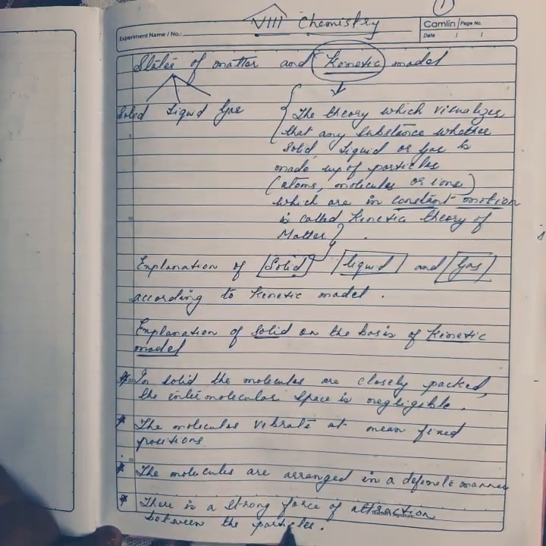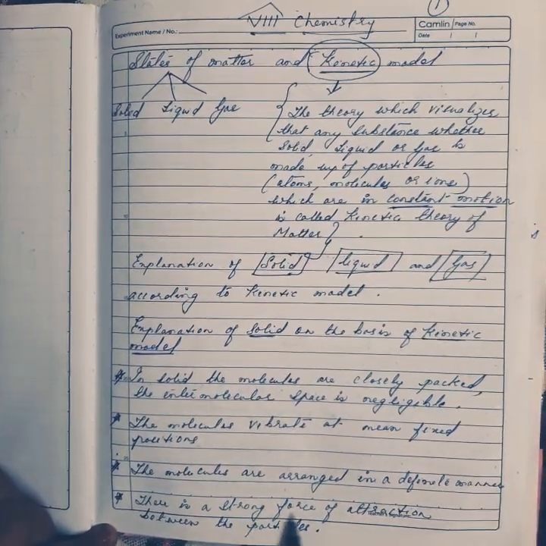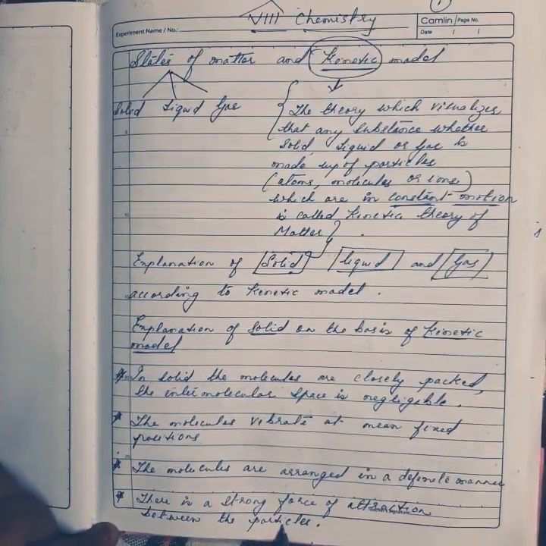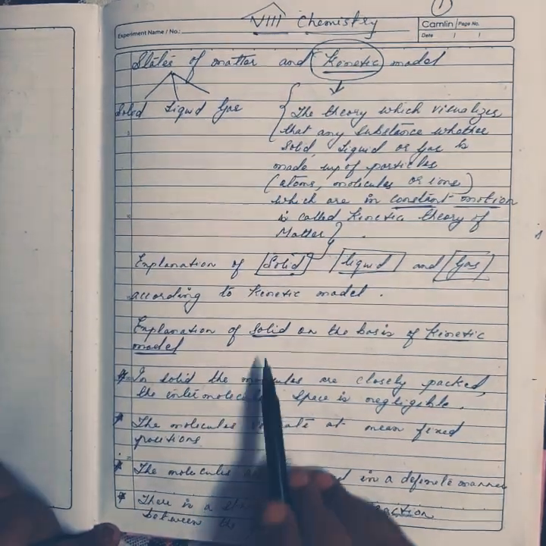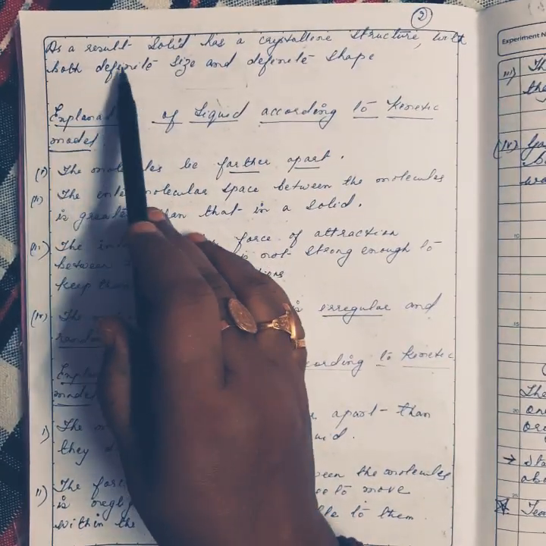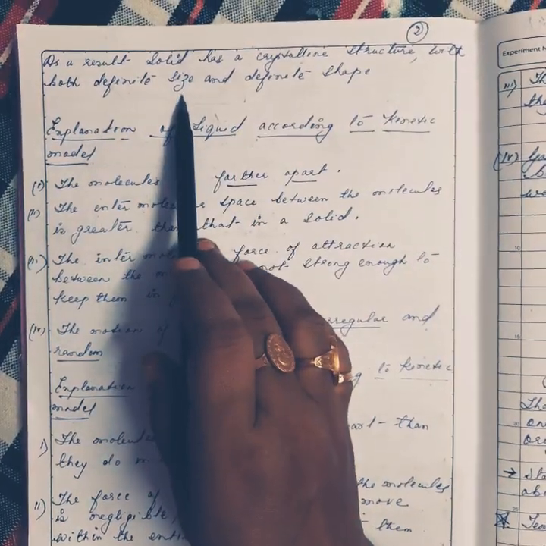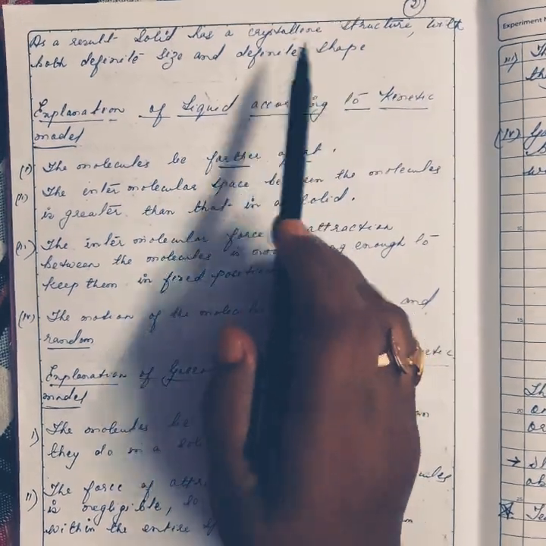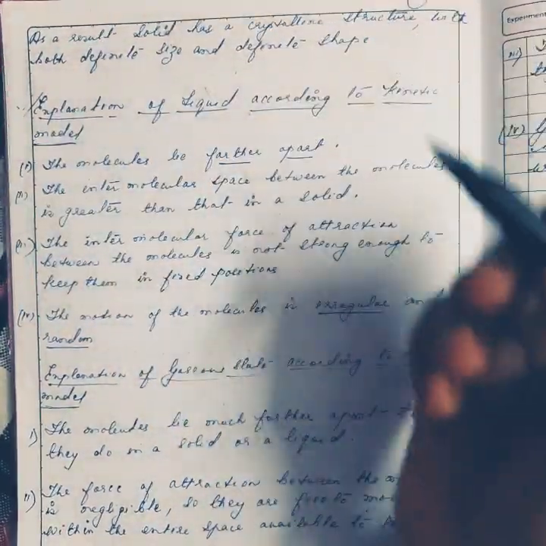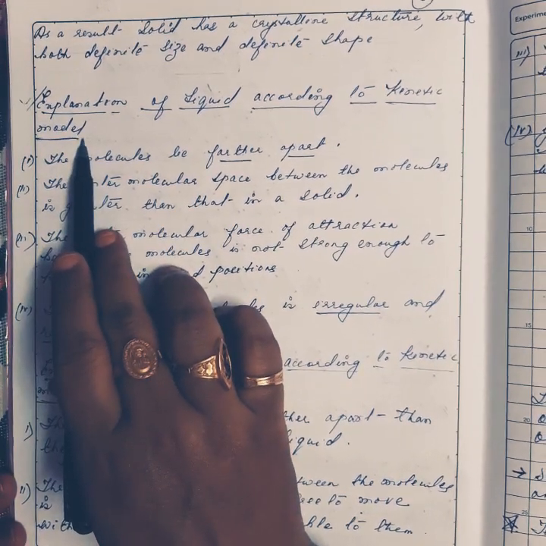As the intermolecular space is less, there is a strong force of attraction between the particles or molecules in solid. As a result, solid has a crystalline structure with both definite size and definite shape. Now next we'll move to the explanation of liquid according to kinetic theory or kinetic model.